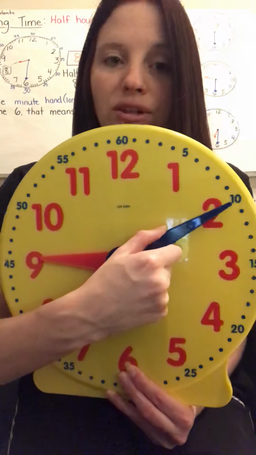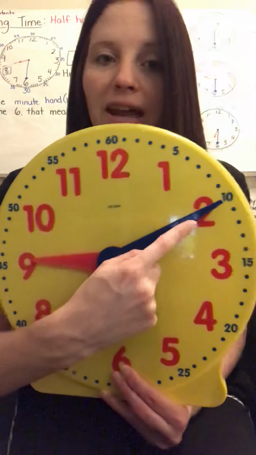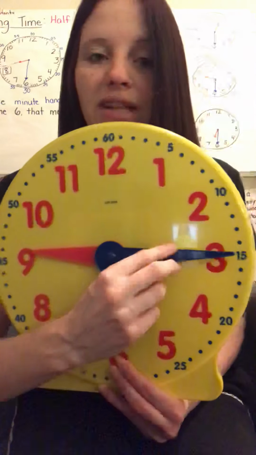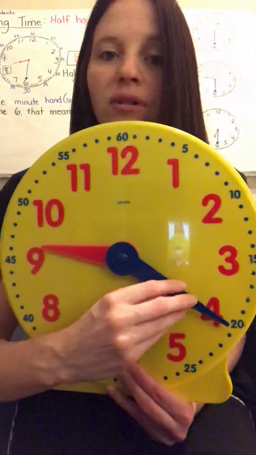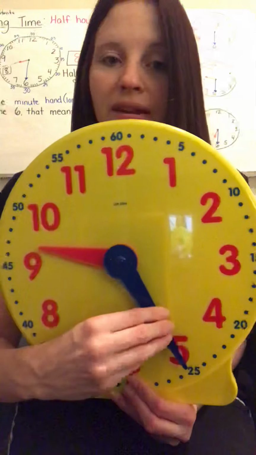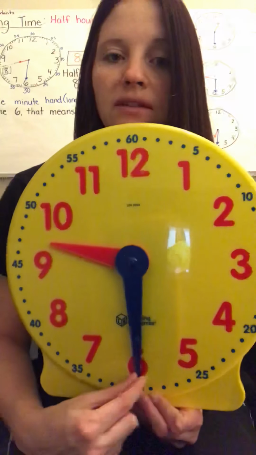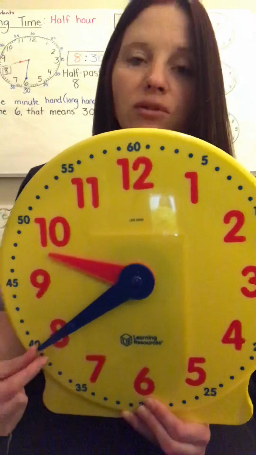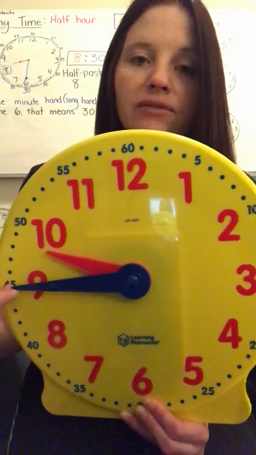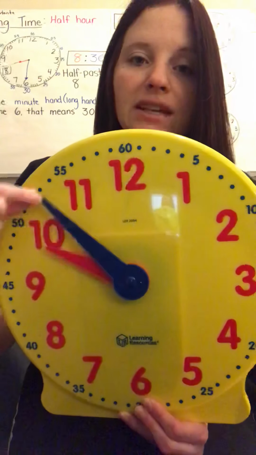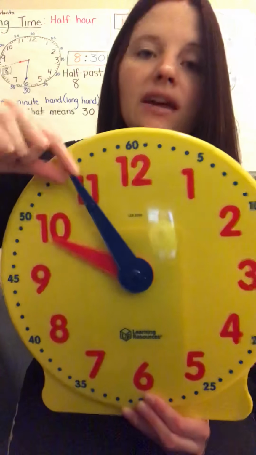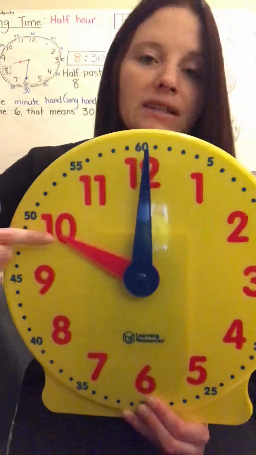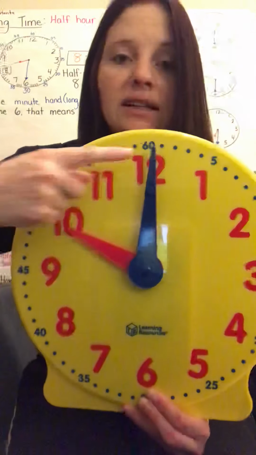If it moves to the 2, then it's 9:10. Minute hand on the 3, 9:15. On the 4, 9:20. Then it goes to 9:25, 9:30, 9:35, 9:40, 9:45, 9:50, 9:55. And then when we get back to the 12, then it becomes our next hour, which would be 10 o'clock.